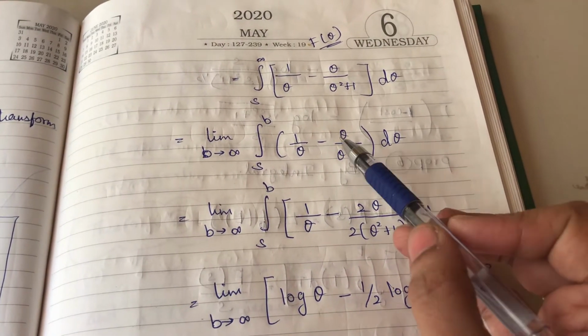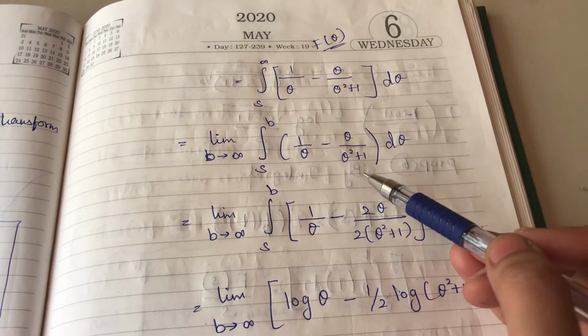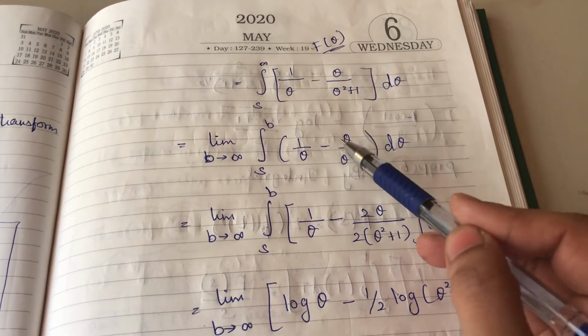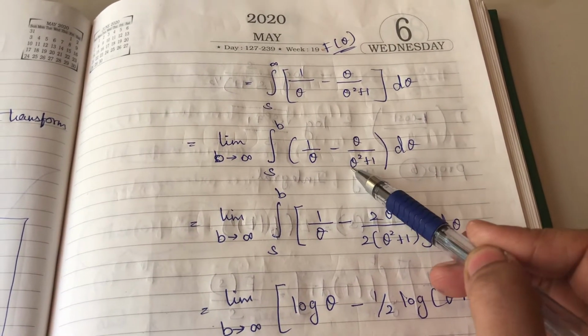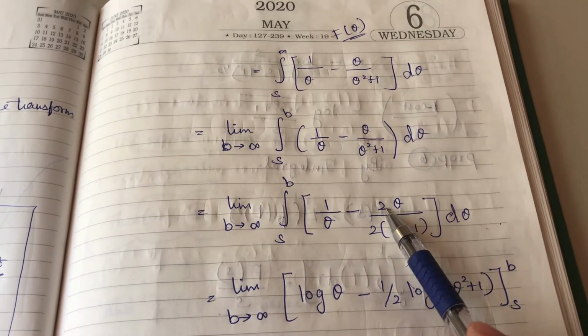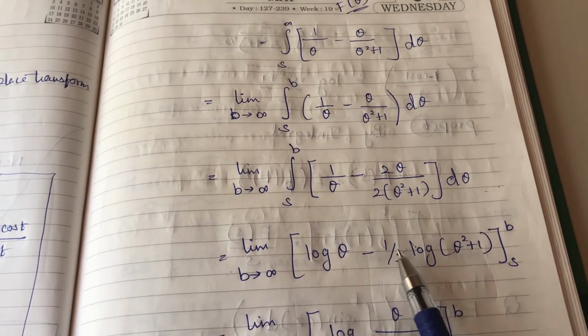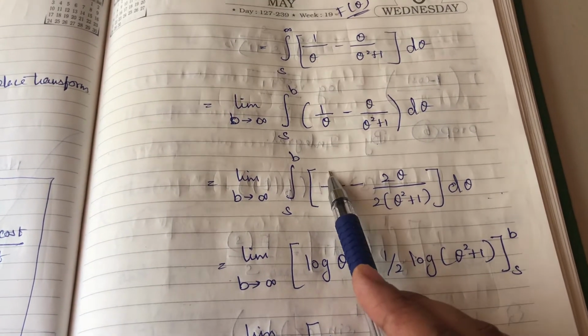After this, solve all these things. Here, 1 by theta minus, I am just multiplying by 2 and dividing by 2. Why? This is theta square, and if I differentiate this term, it will become 2 theta, right? So I am just multiplying it by 2 and I will get 1 by 2 log. This one is log theta, since if I differentiate theta, it will become 1.